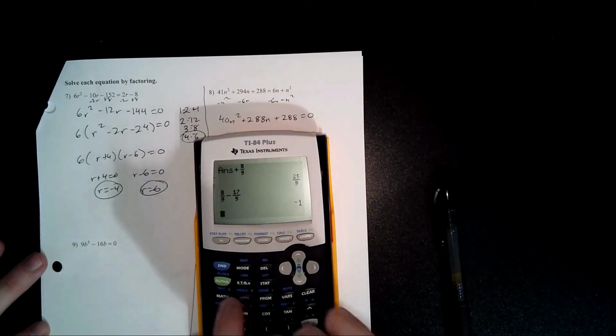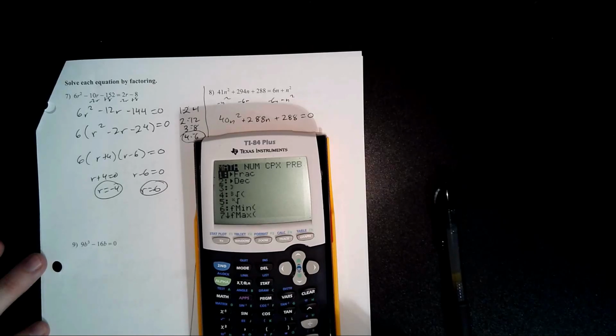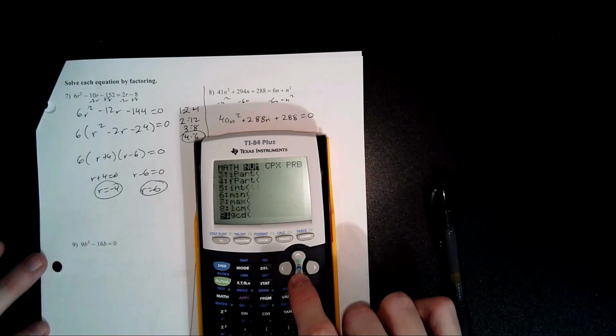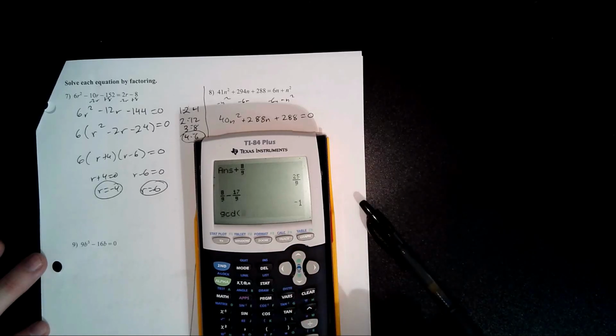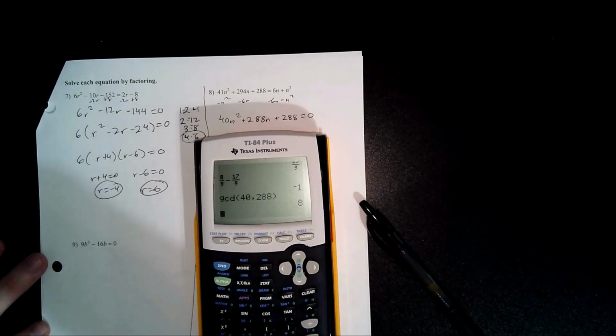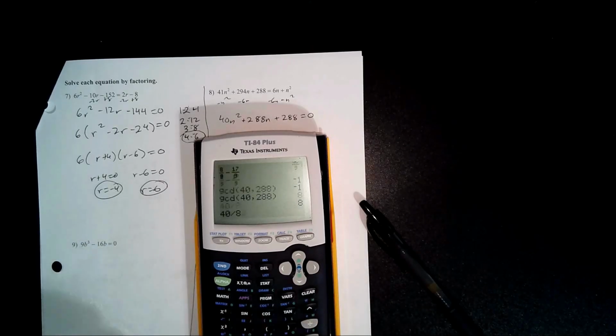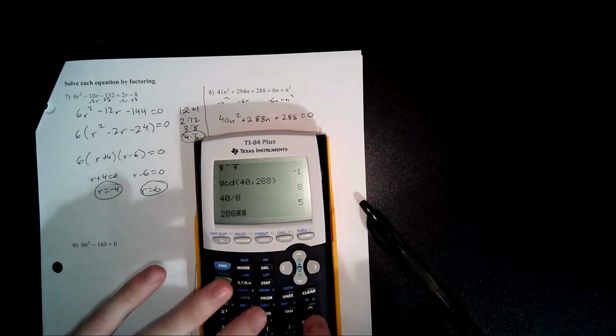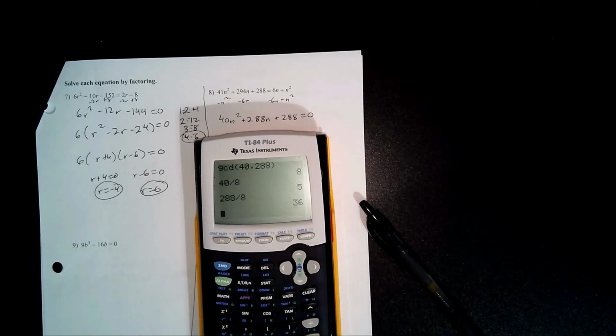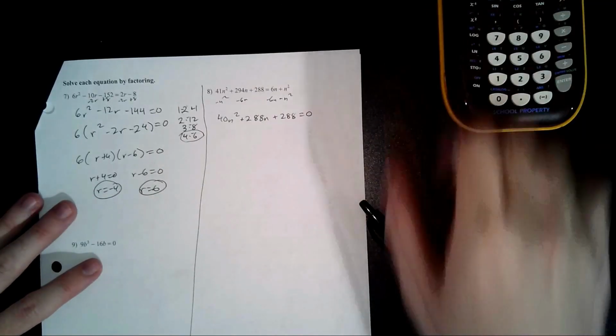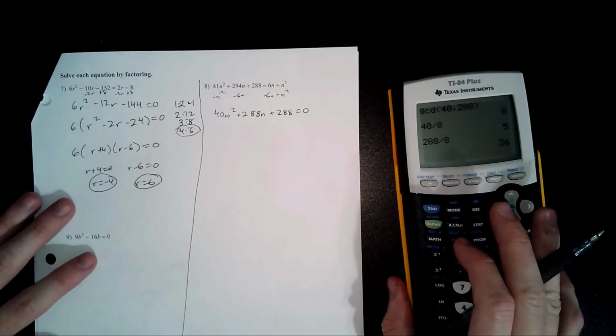So we're going to go ahead and hit Math. Scroll to the right. Scroll all the way down to GCD. And then we're just going to type in the two numbers we need, which is 40 and 288. Oh, I was wrong. It's 8 goes into all of them. So I can do 40 divided by 8 to get 5, and I can do 288 divided by 8 and get 36.